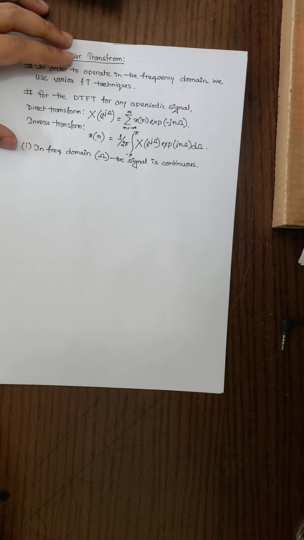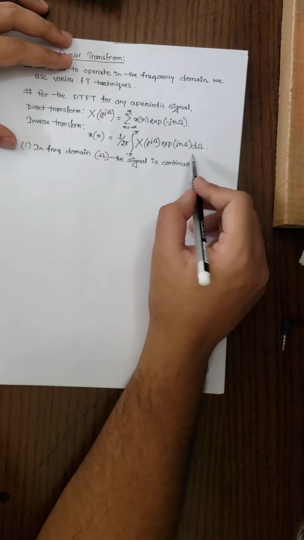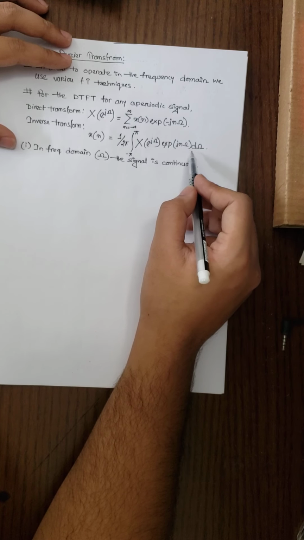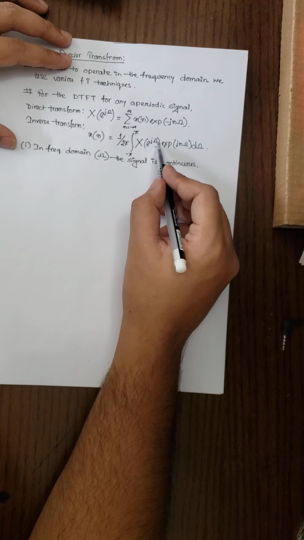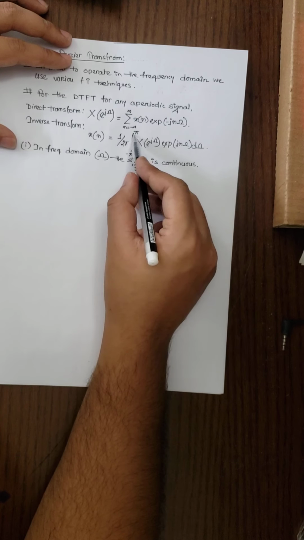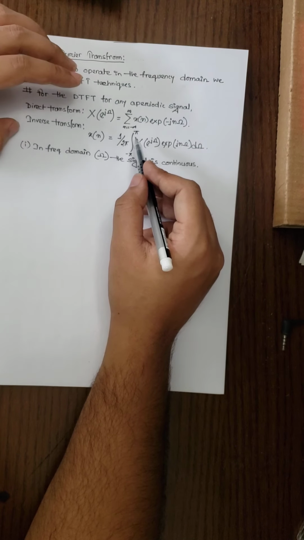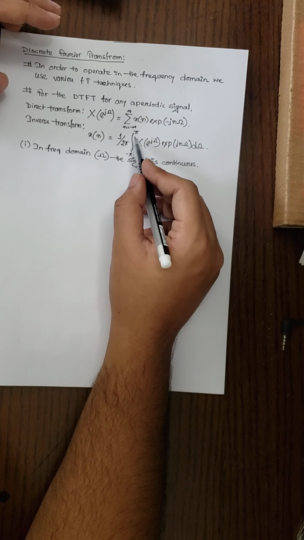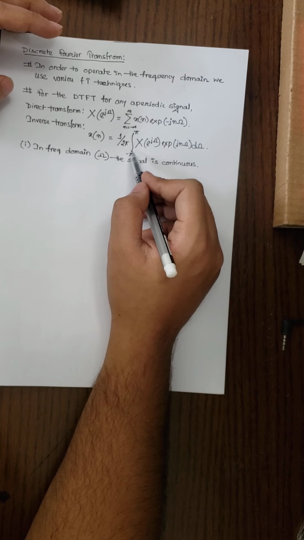And the argument behind that is, if you look closely at the inverse transform equation, if omega was discrete, we could not take the integral operator.